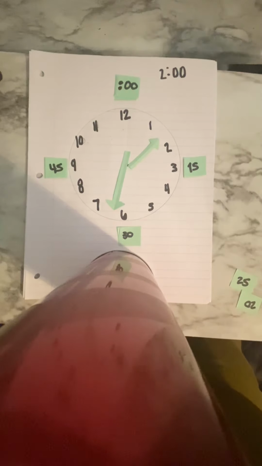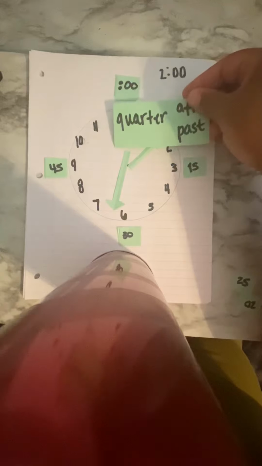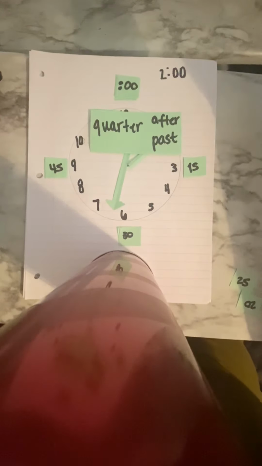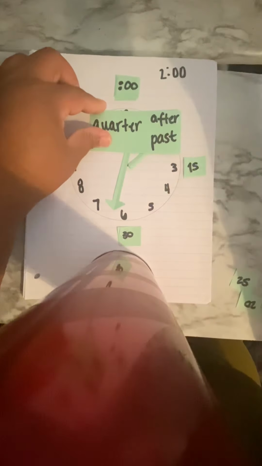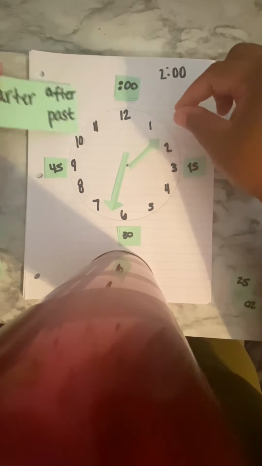Let's first look at quarter after. You'll see this as quarter after or quarter past. So that just means if we start off at 2 o'clock, where will we end up if we go a quarter after 2? So let's start with our minute hand at 12.